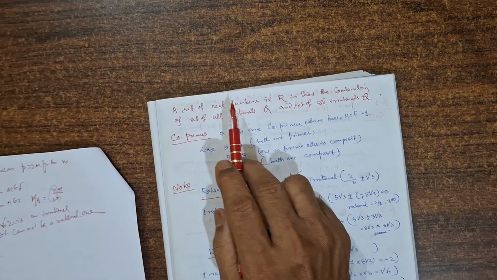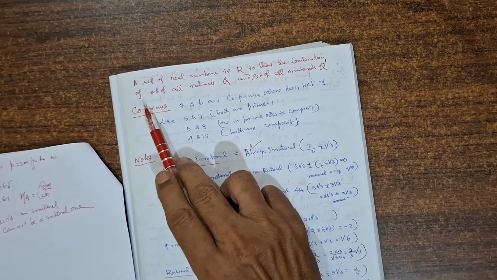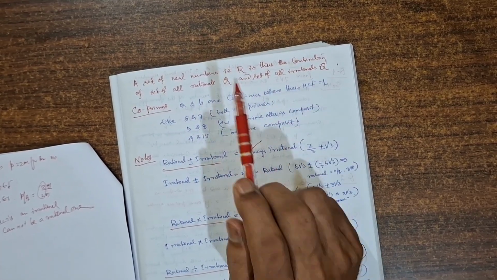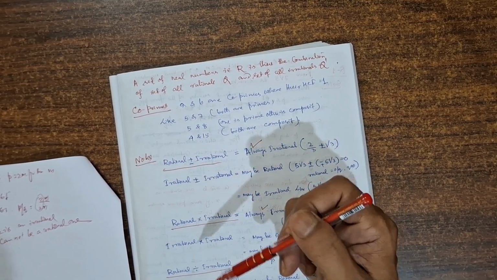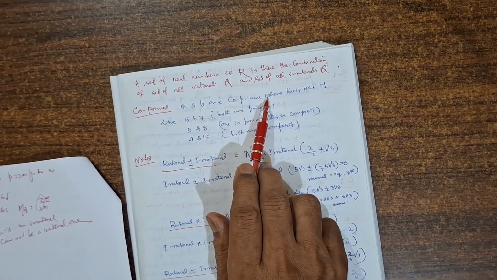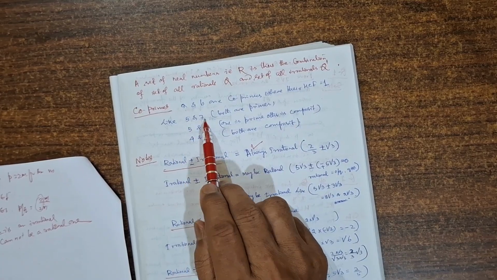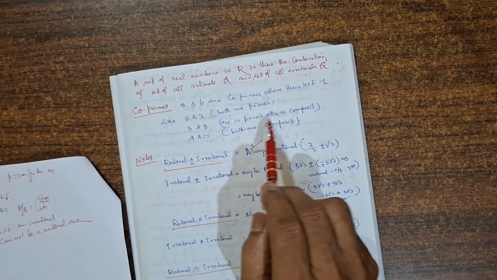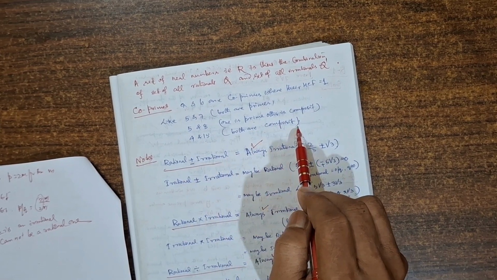The set of real numbers R is the combination of the set of all rationals Q and the set of all irrationals Q dash. Co-primes: just to give a clear concept, let A and B be co-primes, where their HCF is 1. Like 5 and 7, both are primes. 5 and 8, one is prime, the other is composite. 4 and 15, both are composite.